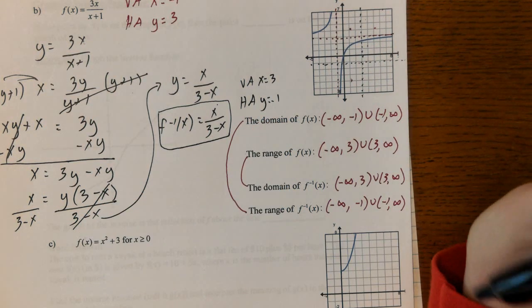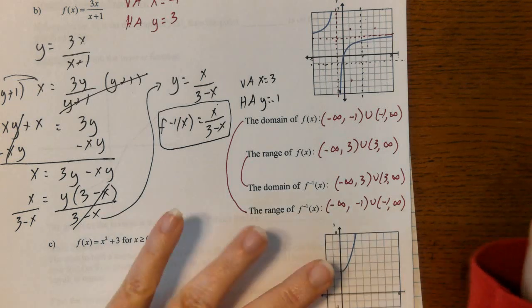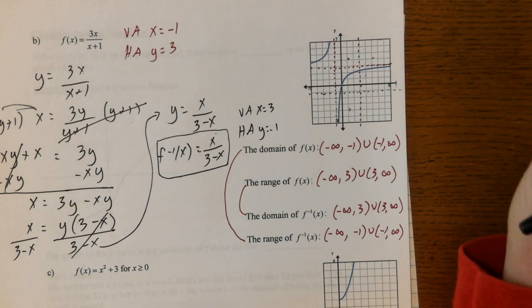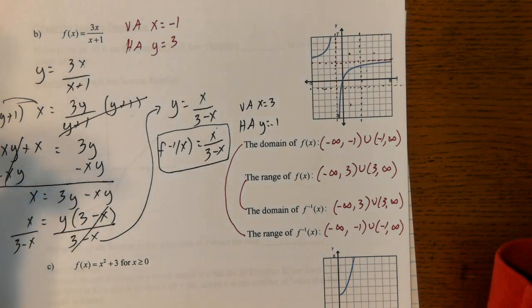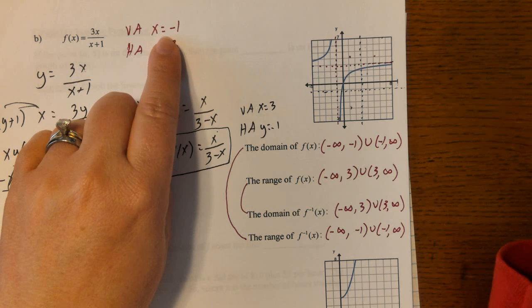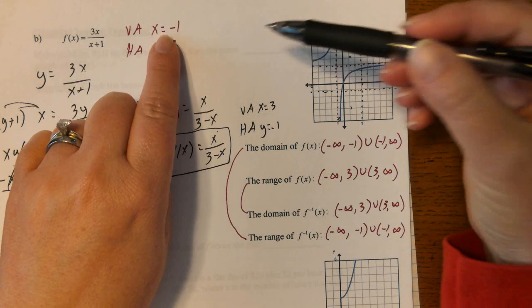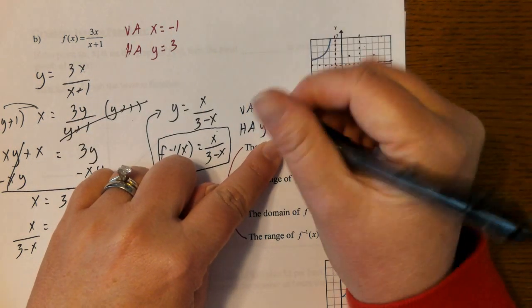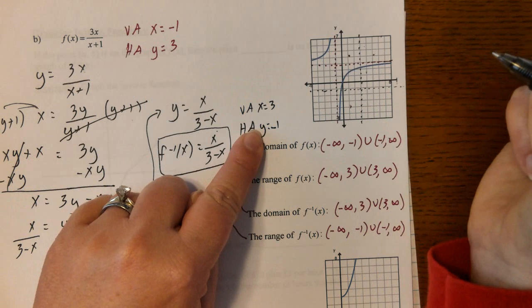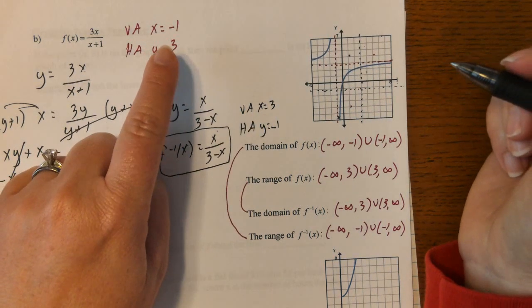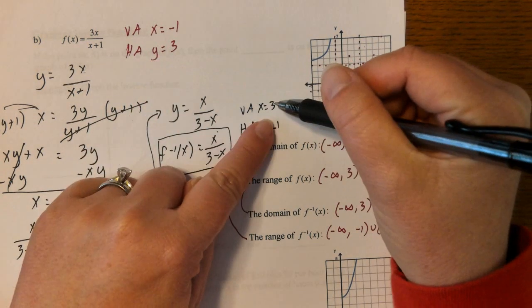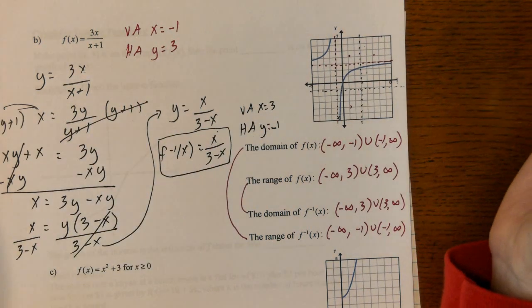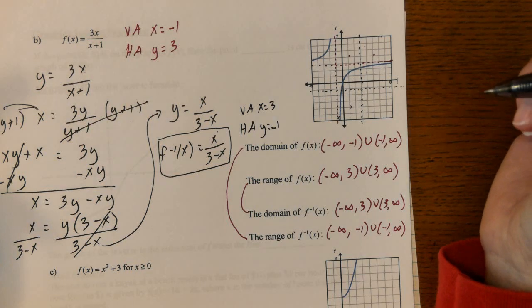Now this is a real mess to look at, but let me give you a little trick up here also. Remember how we said domain and range were just reversed when we find the inverse? Yeah, because when we do inverses, x's and y's reverse. So if x equals -1 in the original for our vertical asymptote, then it should be y equals -1 in our inverse, and instead of a vertical asymptote, it's a horizontal. In our original, we had a horizontal asymptote at y equals 3, so in the inverse, it changes to x equals 3, and it won't be a horizontal, it'll be a vertical. So it's kind of cool how all that works out, okay?